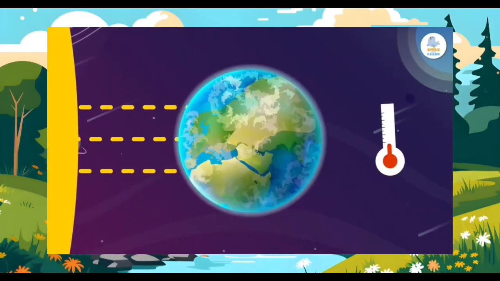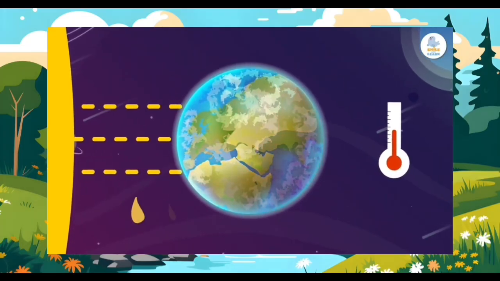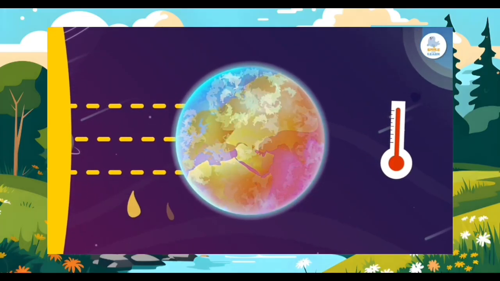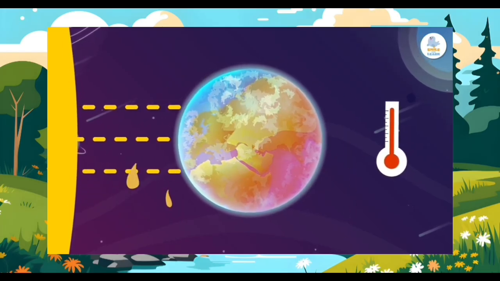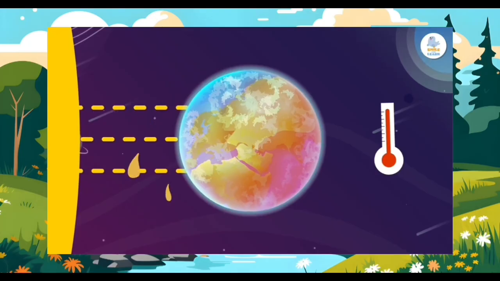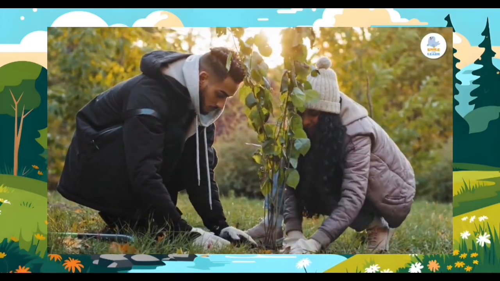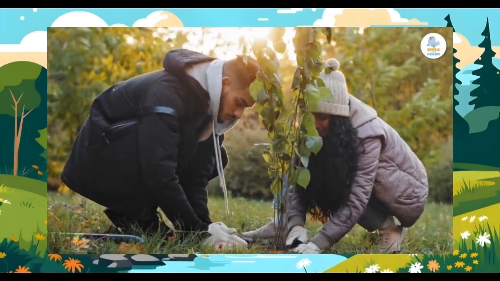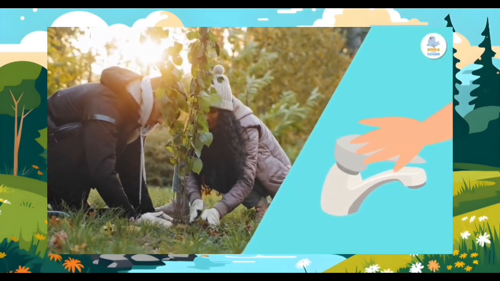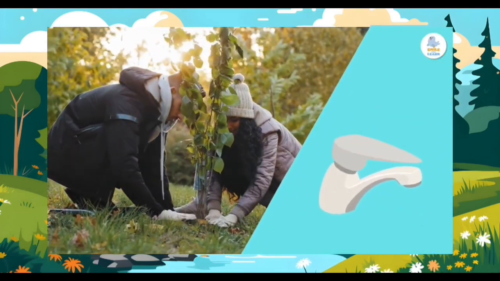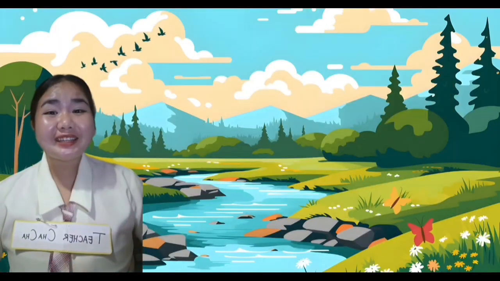Did you know that droughts can happen because of global warming? When the Earth warms up, it can affect normal rainfall patterns, so some places don't get as much rain as they need. That's why it's super important to avoid climate change by taking care of the planet. So don't forget to watch your water consumption. Every drop counts.